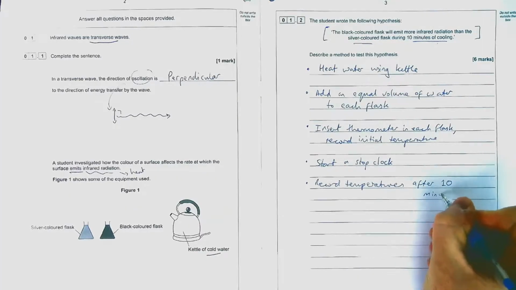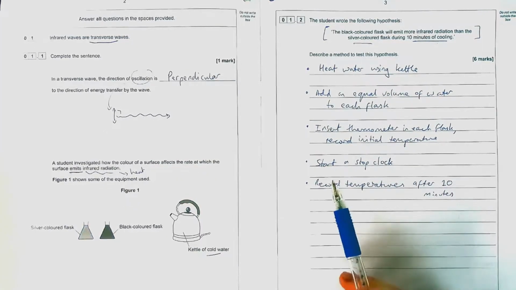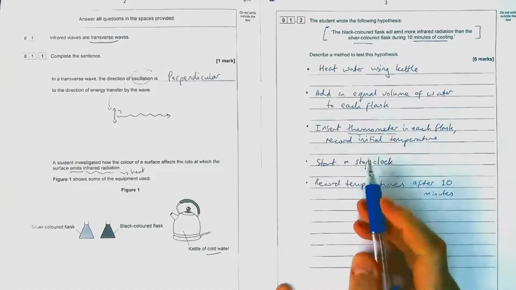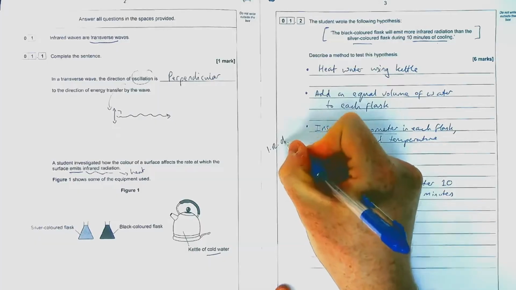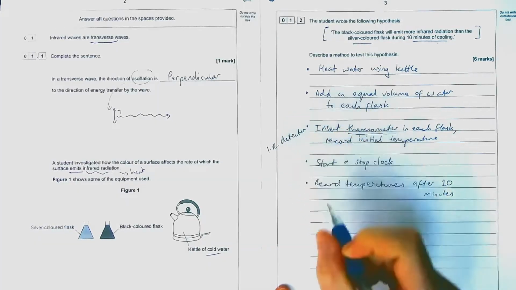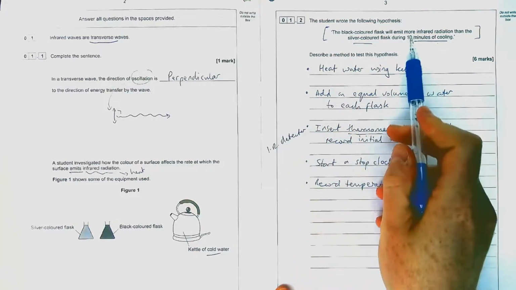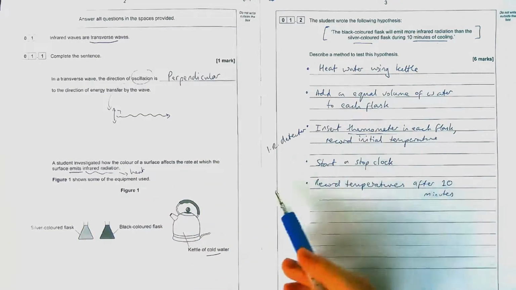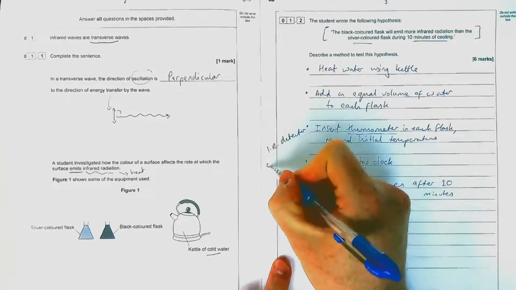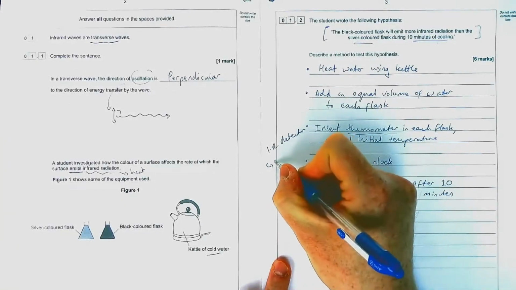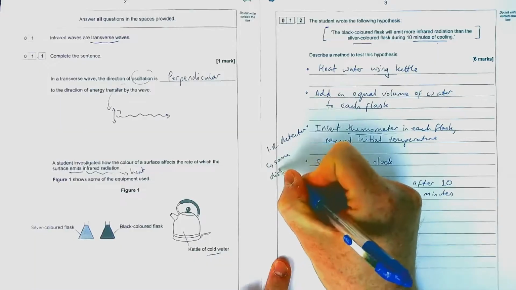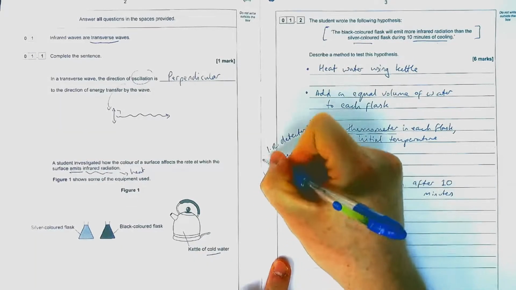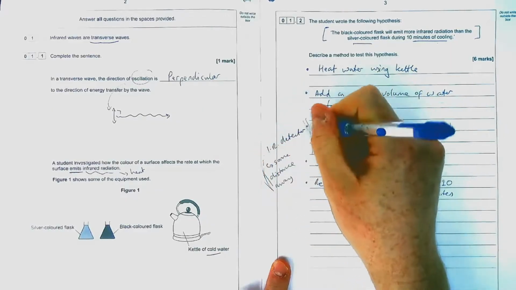Okay, now let me talk to you about the alternative here. The alternative is not to use a thermometer, but instead to use an infrared detector. Okay, so an infrared detector can detect directly the infrared radiation being emitted. However, because we know infrared radiation is heat, we're using a thermometer to measure that indirectly. If you do use an infrared detector, you have to make sure it's the same distance away from each flask. Okay, now you do not have to mention both. You'll see on the mark scheme there are both. However, only one of them is necessary here.